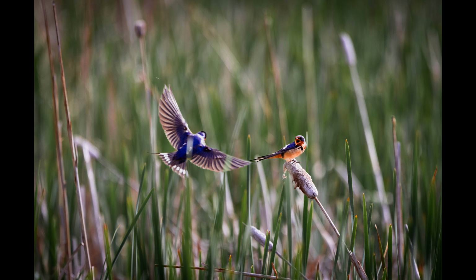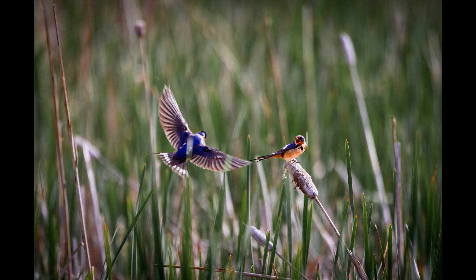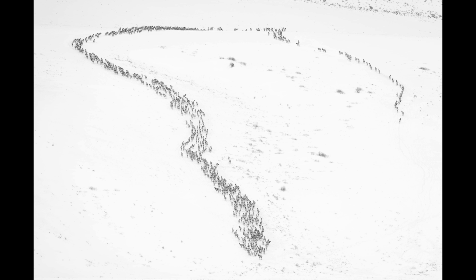These two barn swallows are making both actual and implied lines. The wingspan of the one flying in creates a small curve that leads directly to the one next to it. The implied line is an entire curve across the top of that image that keeps your eye looking back and forth to each bird. And this is a great example of how to use wildlife to create both implied and actual lines.